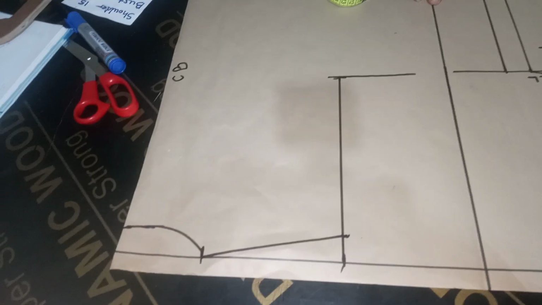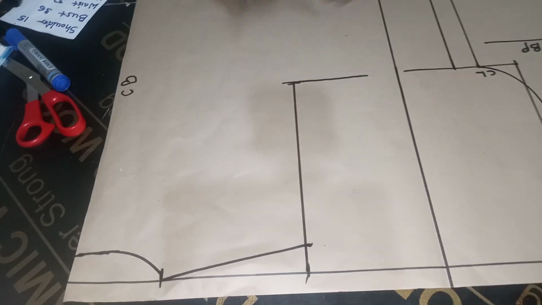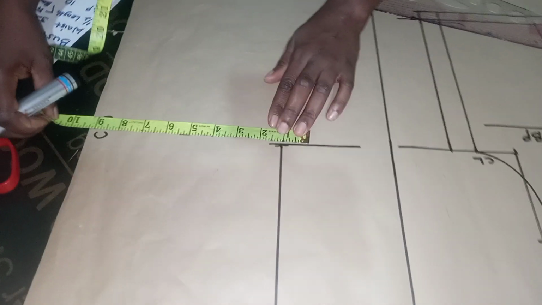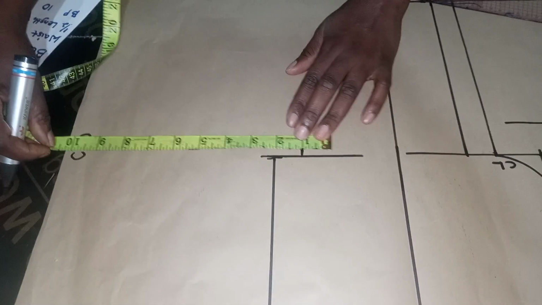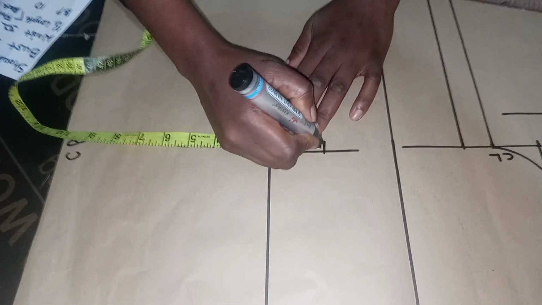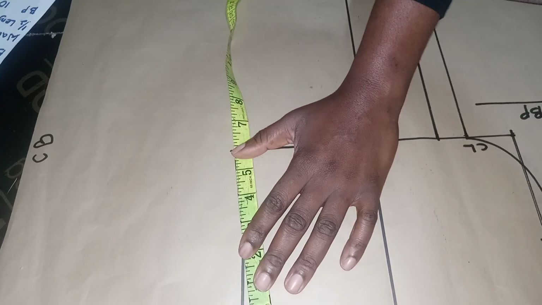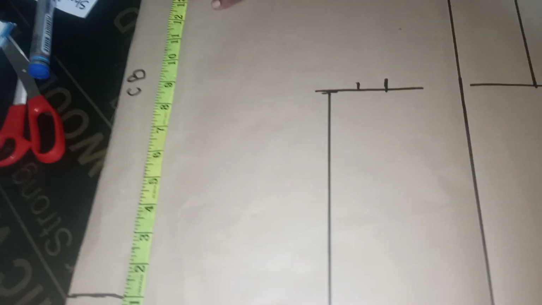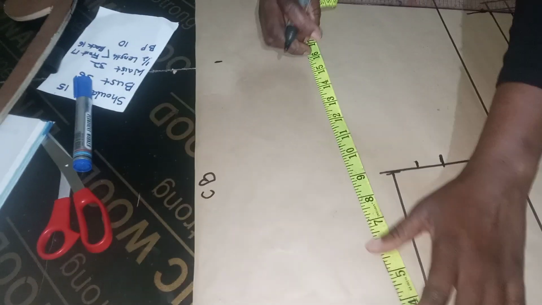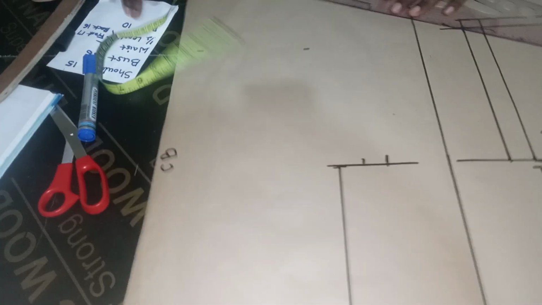Then, as we did for the front, bust is 36 divided by 4, 9. One inch allowance, 10. Then take note that our back half length is 16, not 17 as we measured in front. So here we'll be taking 16.